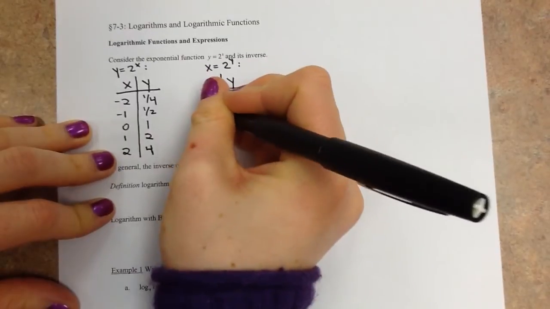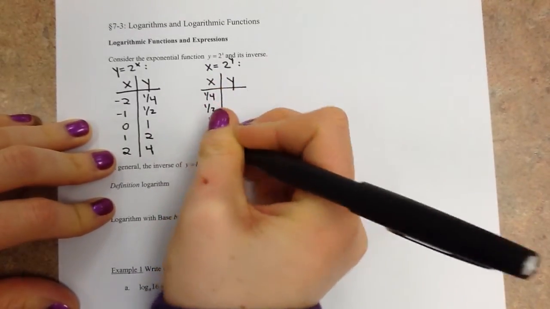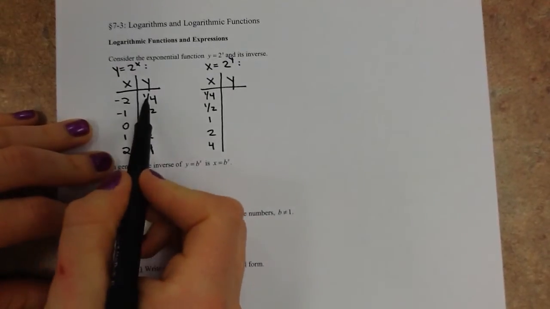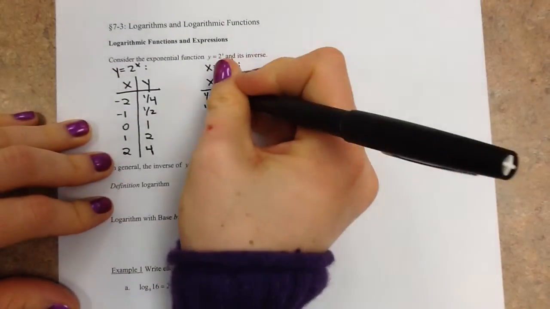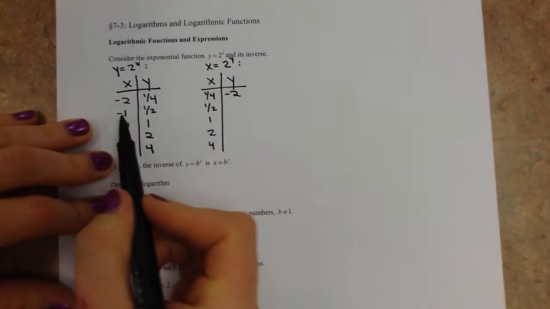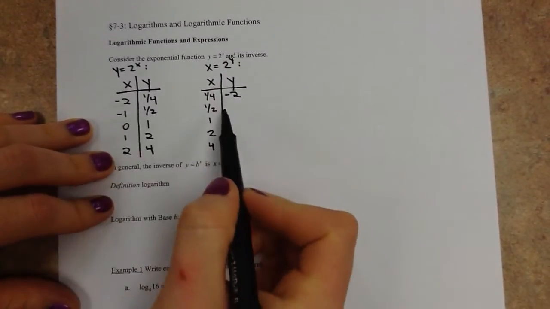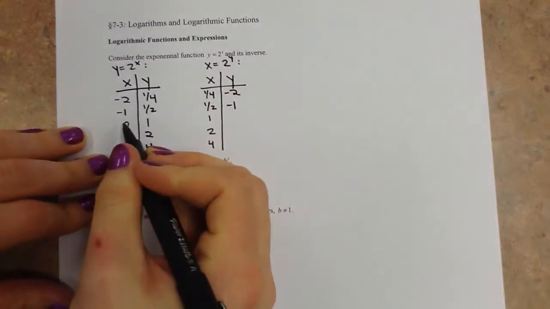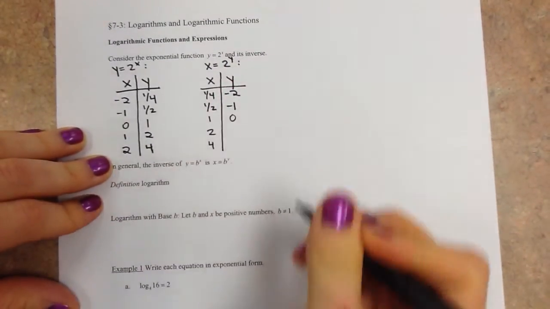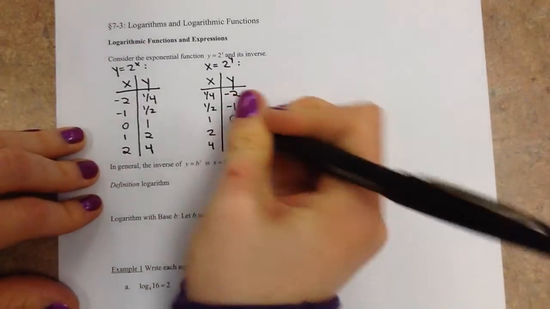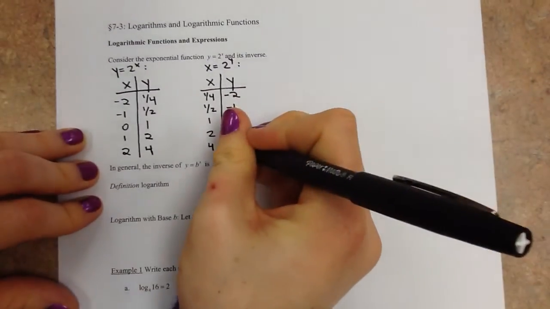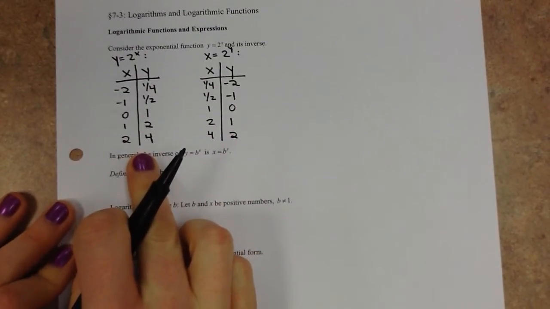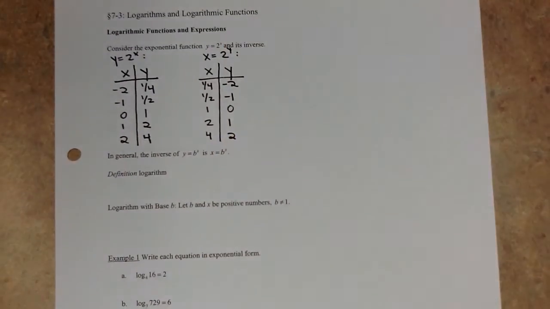Hopefully you guys remember doing this on your last test. When you had a list of ordered pairs, you would literally just switch the x and y values. So instead of having the point negative 2, 1/4, you have the point 1/4, negative 2. And instead of the point negative 1, 1/2, the inverse has the point 1/2, negative 1. So we're just swapping all these points here. So instead of 0, 1, we have 1, 0. Instead of 1, 2, we have 2, 1. And instead of 2, 4, we have 4, 2. All right, so this is a list of the exponential function, 2 to the x, and this is a list of all of its inverse points.